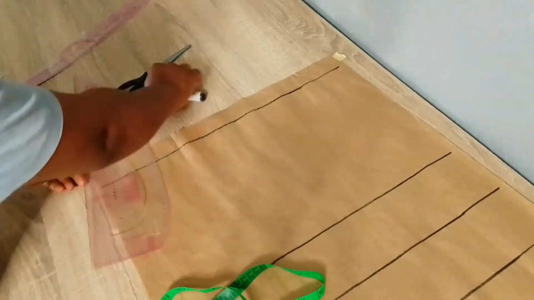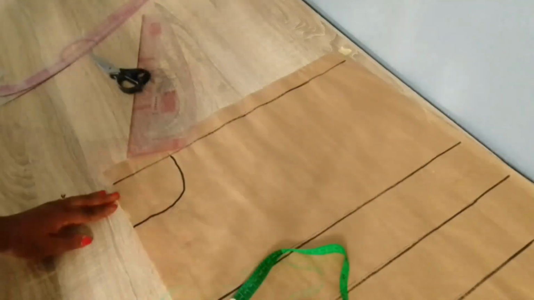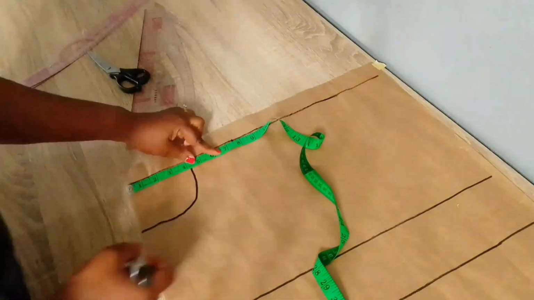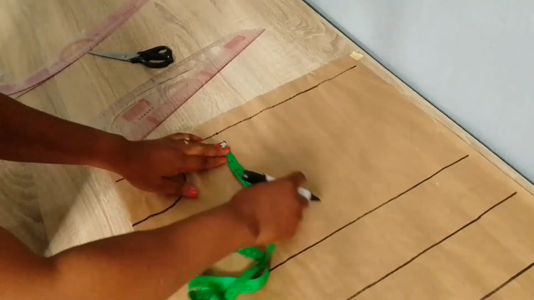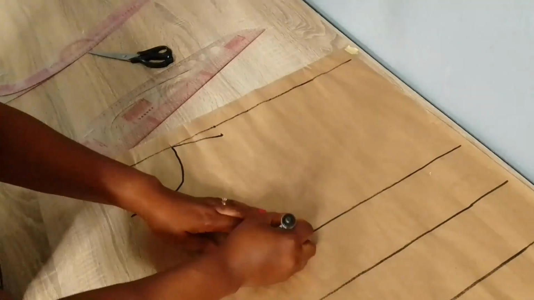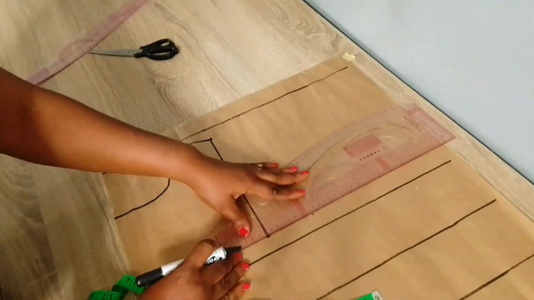So I actually want a U neckline. Okay, so just go ahead and place the neckline of your choice. So what I'll simply do next is to place my shoulder measurement. I'll mark 7.5, and then I'll come back by 1 inch. For the armhole, I'll be marking 9 inches, which is 18 divided by 2 gave me 9 inches.